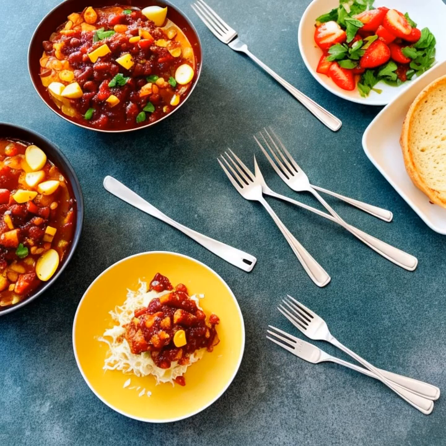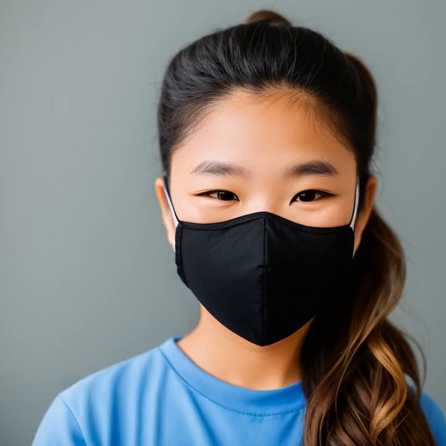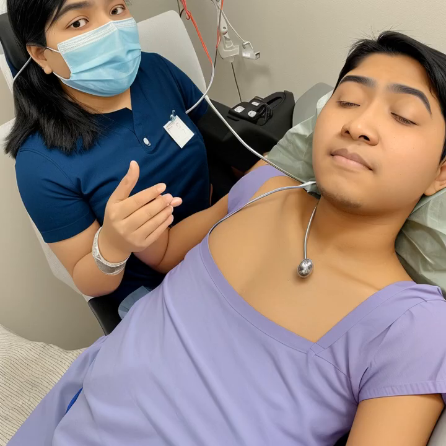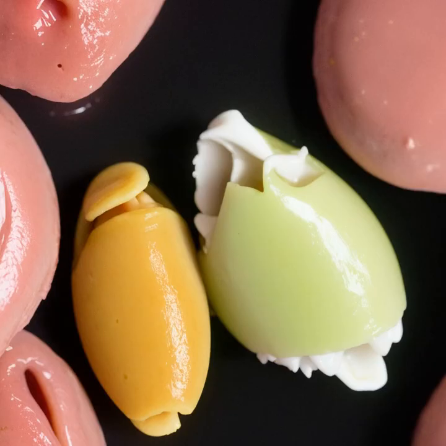Number 4, use throat lozenges or sprays. Sucking on throat lozenges or using throat sprays containing numbing agents can provide temporary relief from sore throat pain. Number 5, get plenty of rest. Your body needs time and energy to fight off the infection, so make sure to get enough sleep and avoid strenuous activities. Practicing good hygiene can also help prevent the recurrence of tonsillitis.